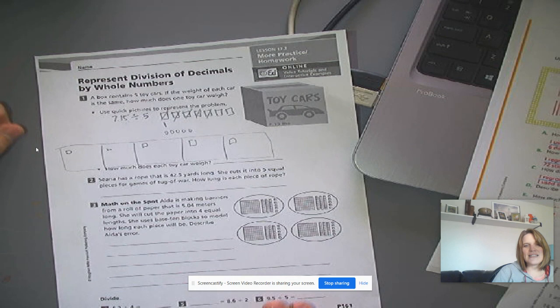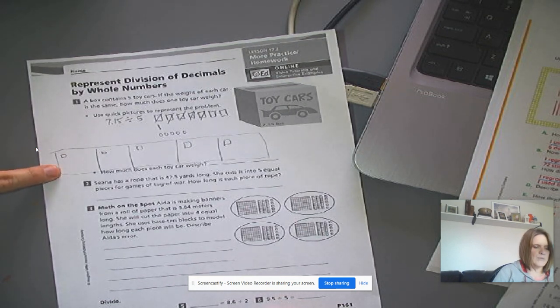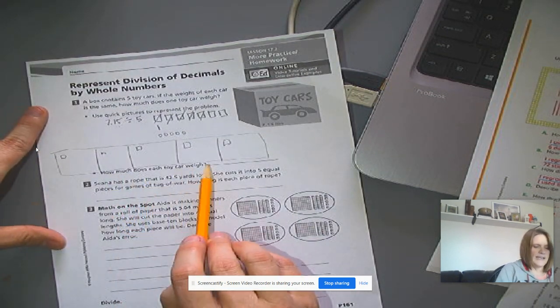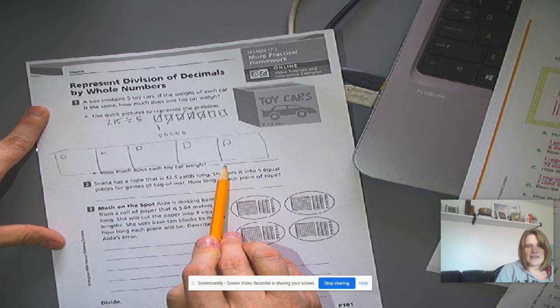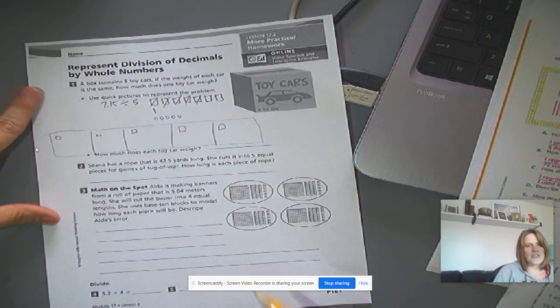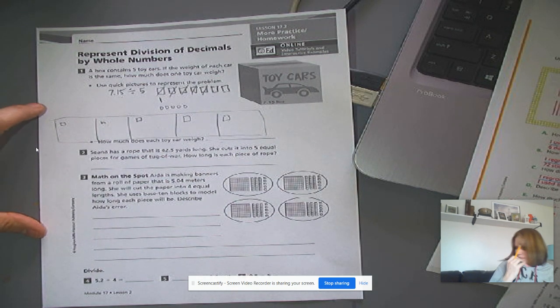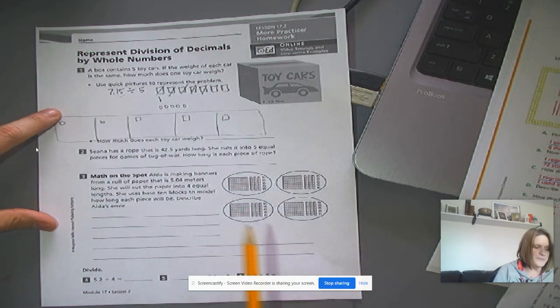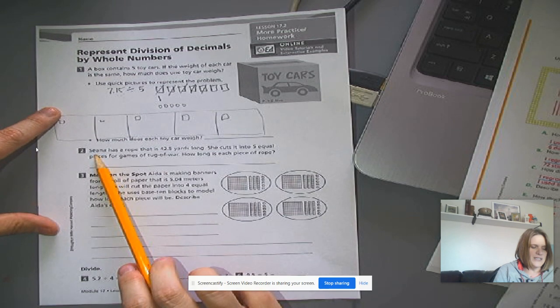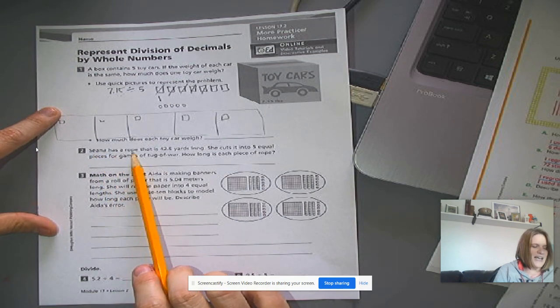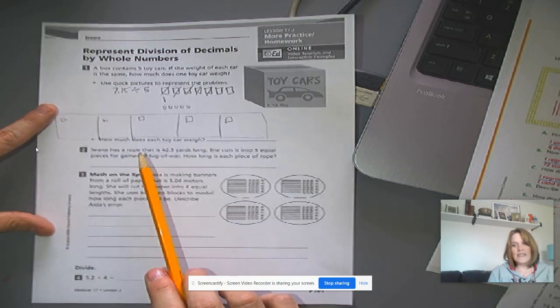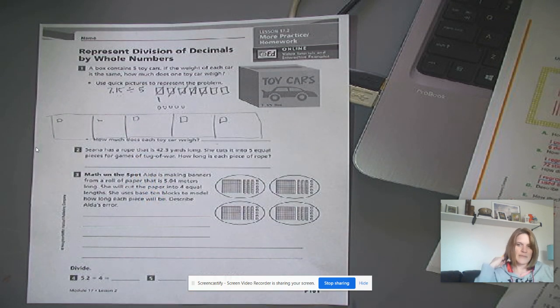Okay, I want you to continue and draw in those models. And then after, write how much each car weighs. Or you'll have to do that on the assignment when you do it online. Sorry, I have a cough. Okay, Sienna has it, but it's spelled wrong.